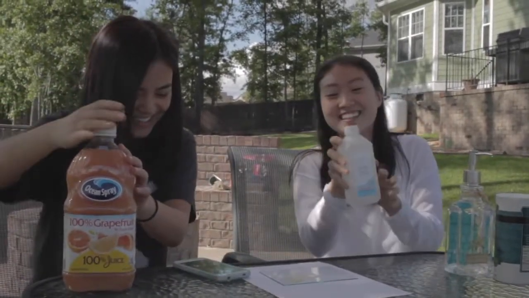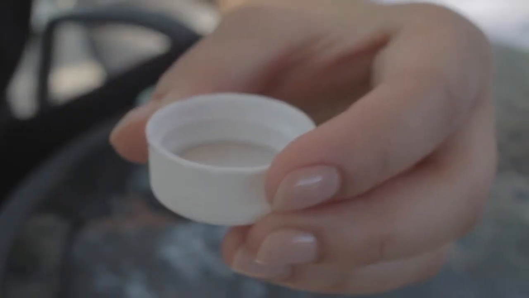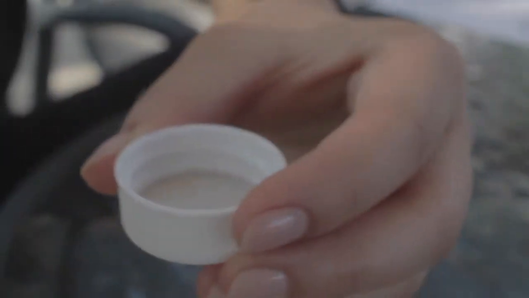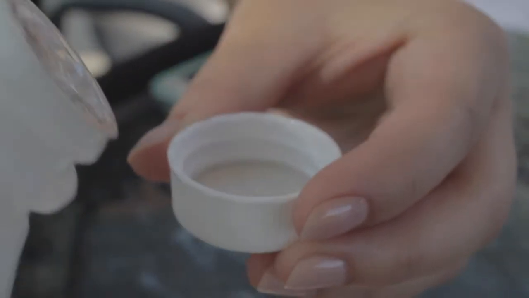Now we're gonna be using alcohol. I'm just gonna add all this to the one pile. Keep doing it.